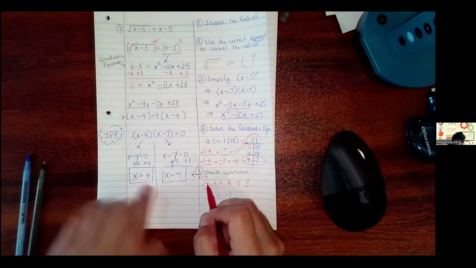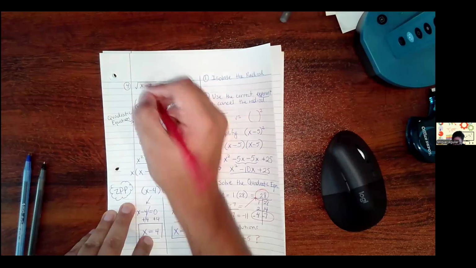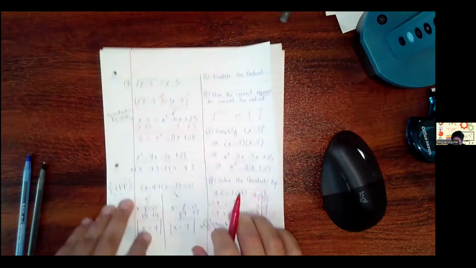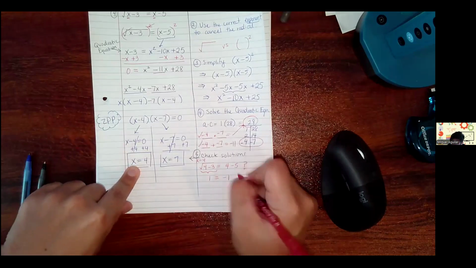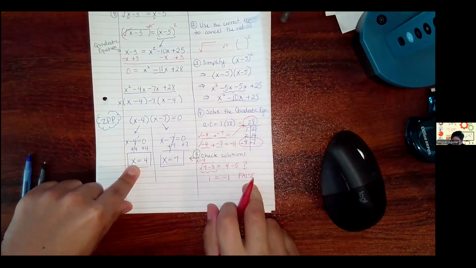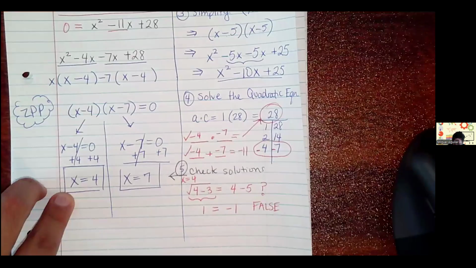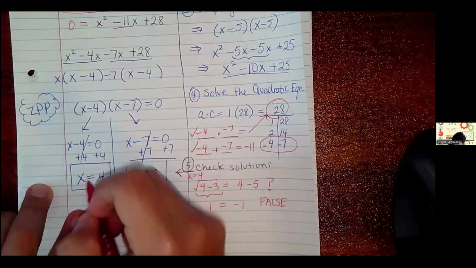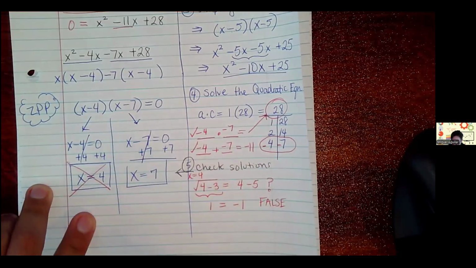So I plugged 4 back in for both of these x's in the original equation, and I got 1 is equal to negative 1. That is false. Okay, so we have our first extraneous or false solution. What that means is that this potential solution cannot be in our solution set. We need to throw it away.